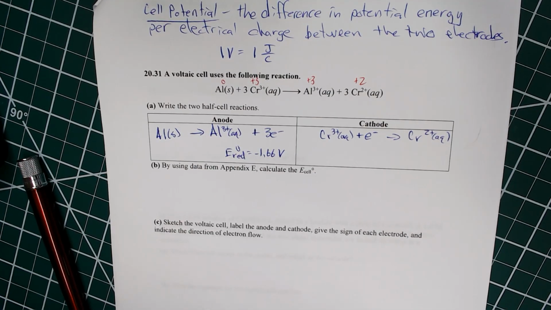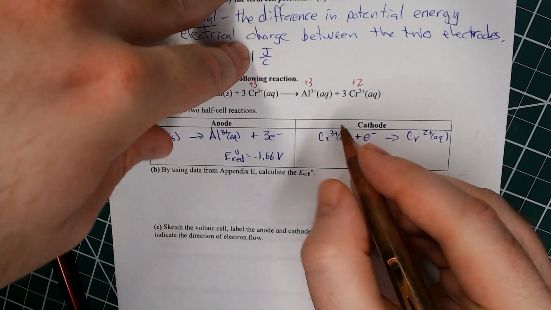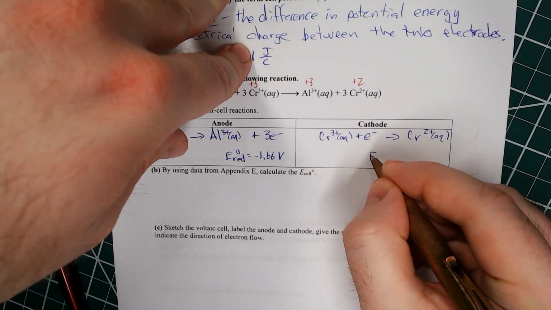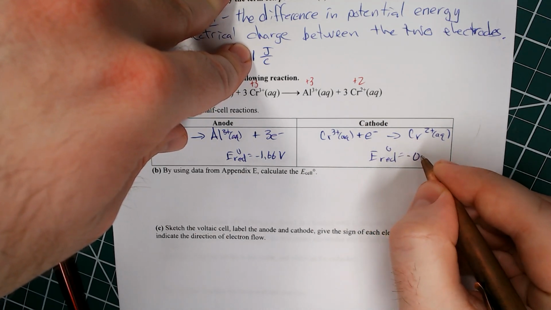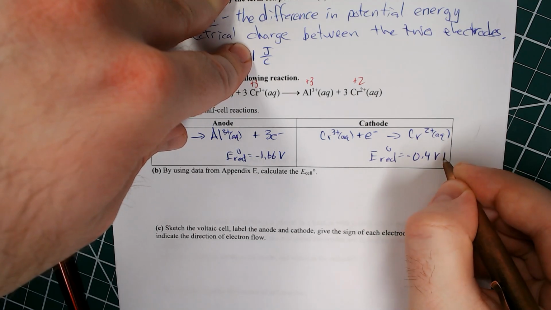For chromium, let's scroll down here a little bit. We've got chromium 3 going to chromium 2. Well, there's a chromium 3, but that one's going to chromium 0. Here, we want this one. Chromium 3 going to chromium 2, negative 0.41. So I'll write that down. E reduction is equal to negative 0.41 volts.